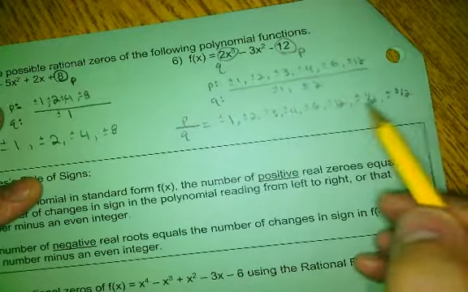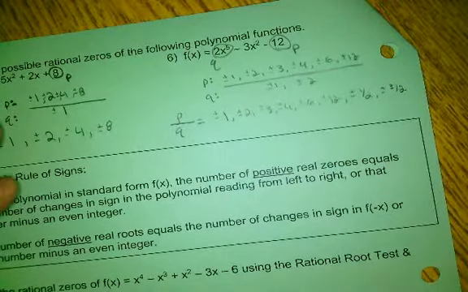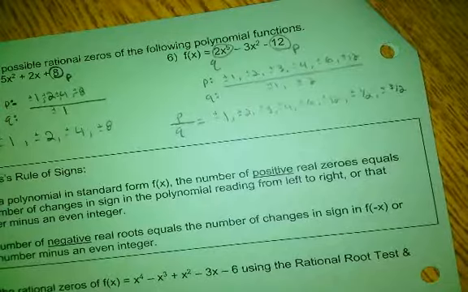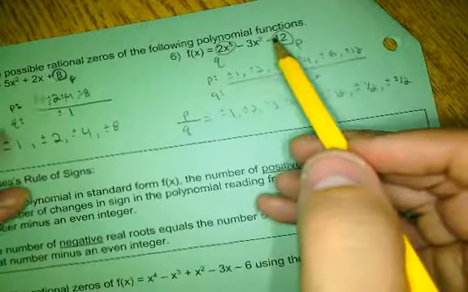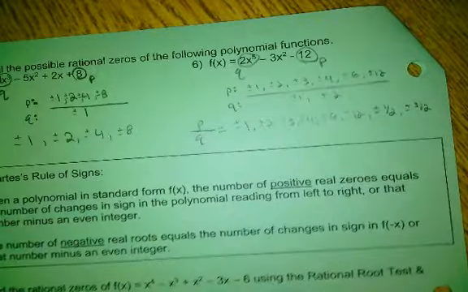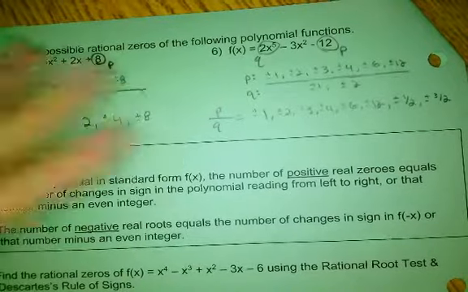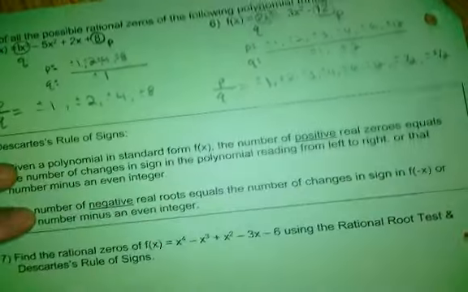1, 2, 3, 4, 5, 6, 7, 8, and then the negatives, so there's 16. So if we wanted to factor this number 6, we could try 16 different things. It sounds so fun.